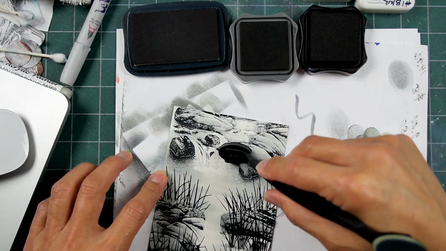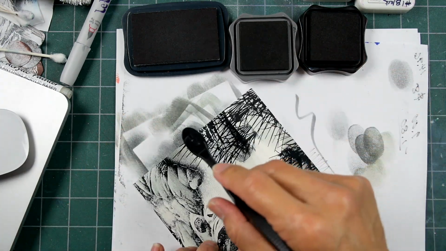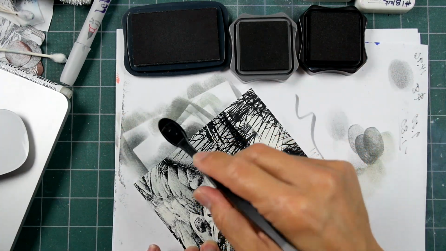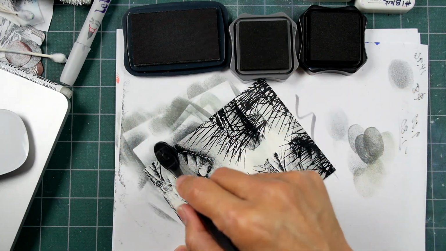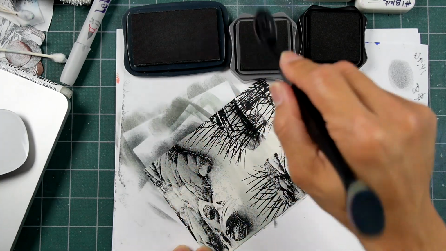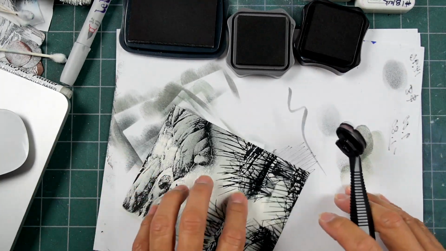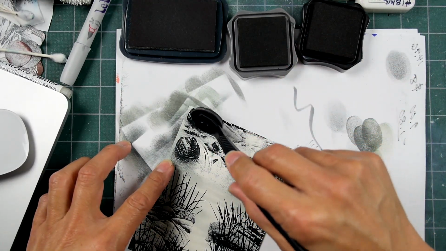The Marvy gray isn't super dark either. I'm not going in here completely and filling in that whole area. I'm going to retain some of the white of the paper in there. See it getting a little bit darker with this next value of gray.